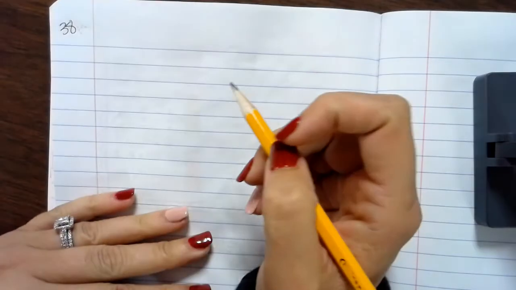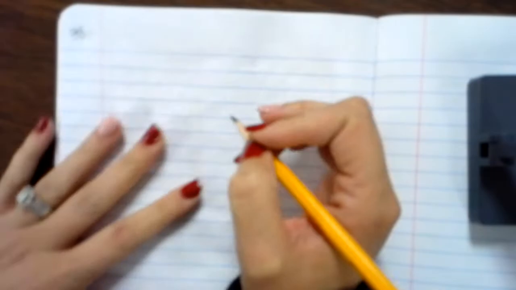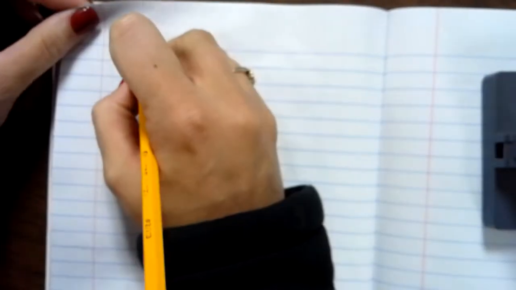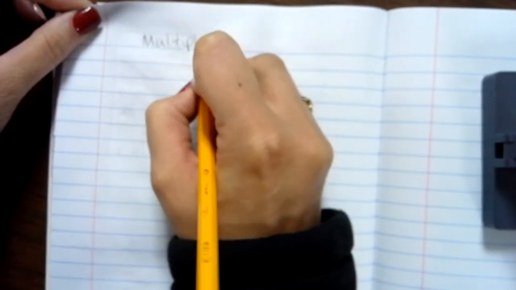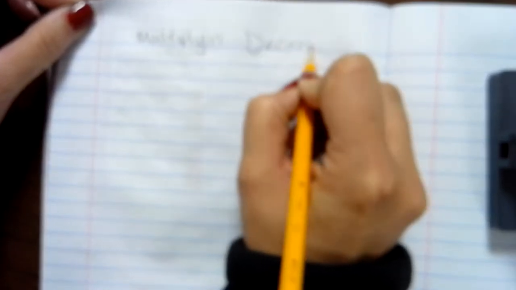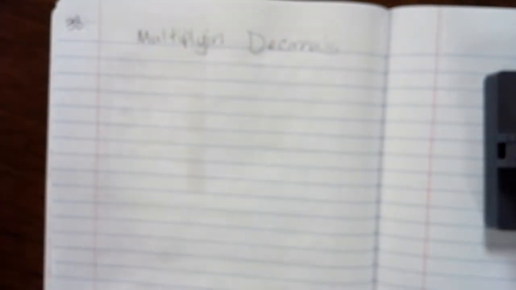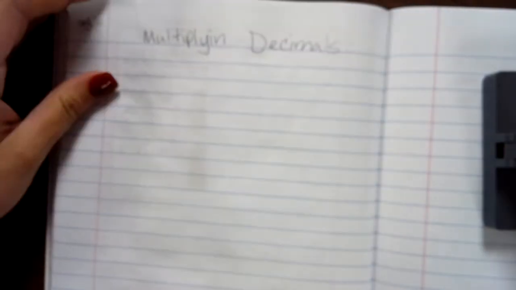Okay, today we are going to look at multiplying and using models, expanded form. So multiplying decimals is what I want you to title your page. And we are just going to take some notes in our notes section, okay? We're just going to write some notes out.